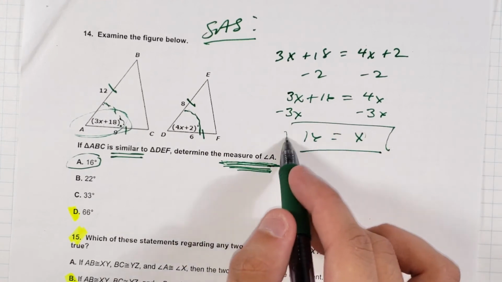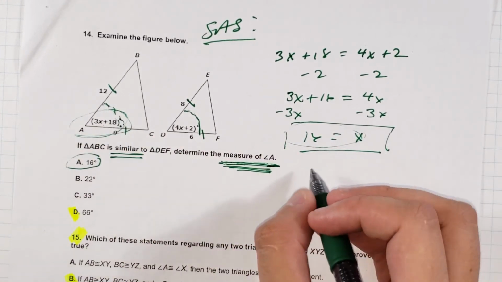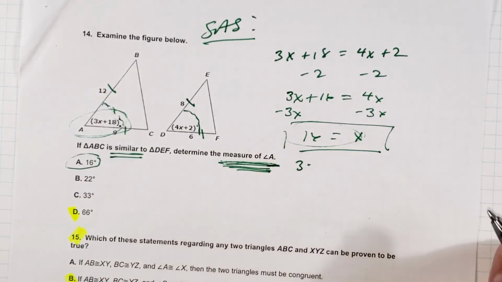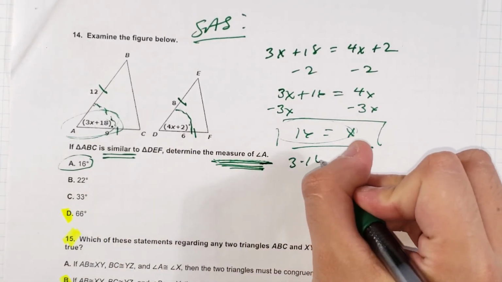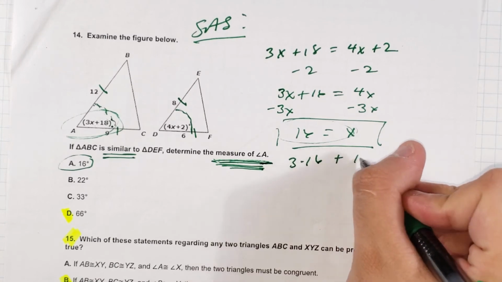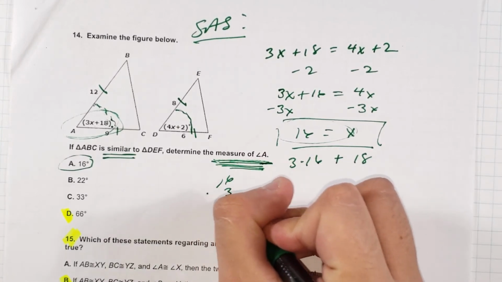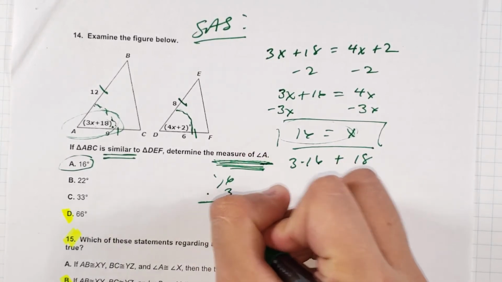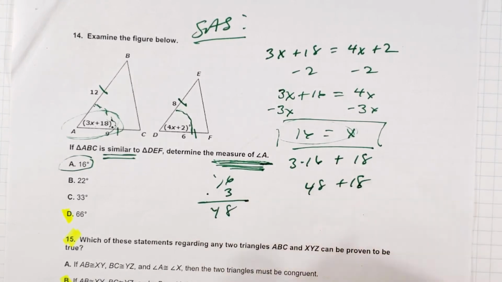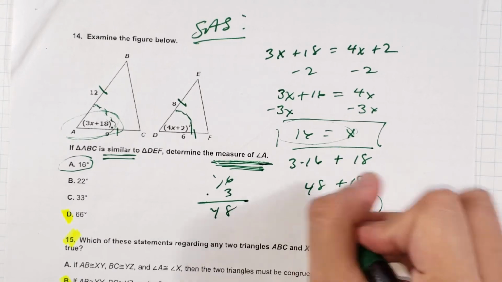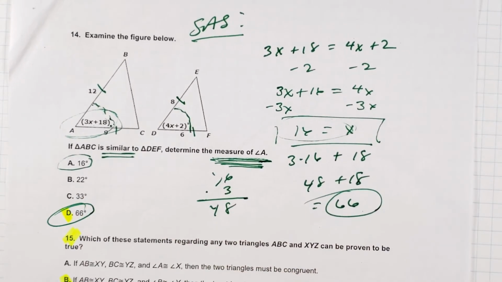We want this measurement of this angle, okay? So what we need to do is we need to plug in 16 into this, so we'll do 3 times, we're going to plug in 16 for x, so 3 times 16 plus 18. 16 times 3 is going to be 48, so we get 48 plus 18, which is equal to 66. All right, and that's why we choose this answer.